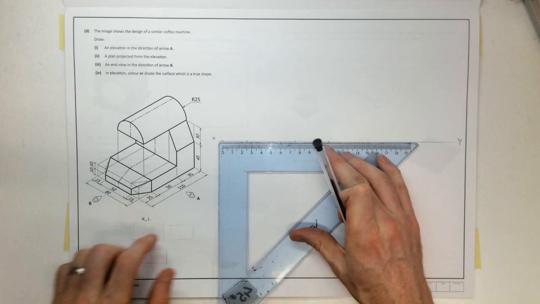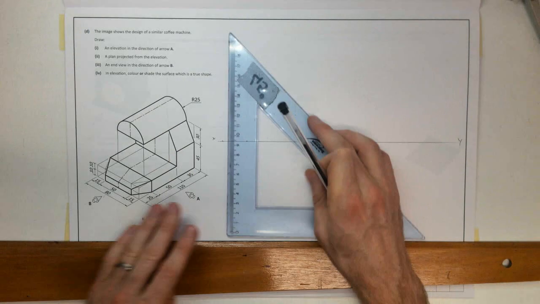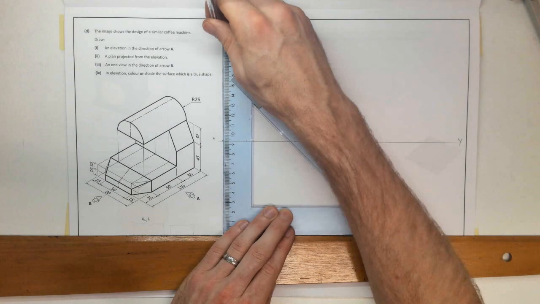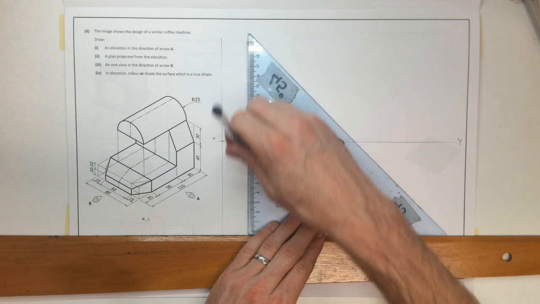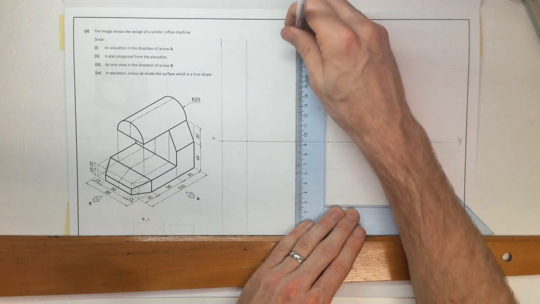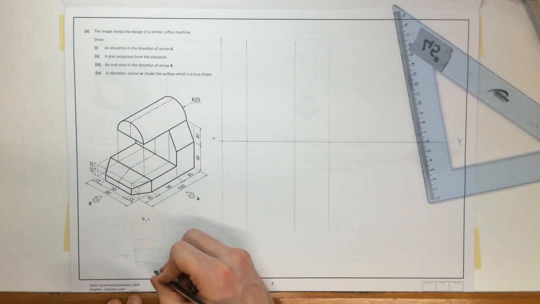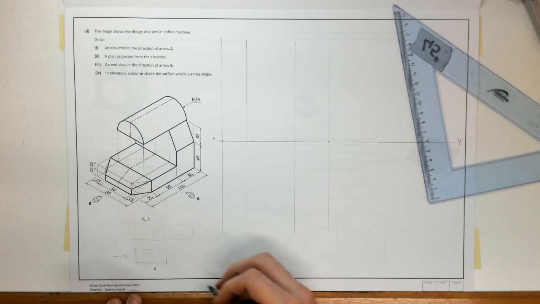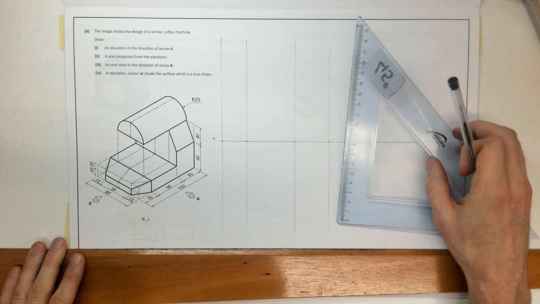Is there any other length that I need? There isn't. So I can then project that for my plan view and elevation, because my plan contains lengths also. Plan is length and width. Okay, so we'll get to that in a moment.